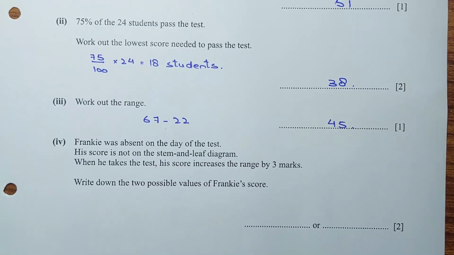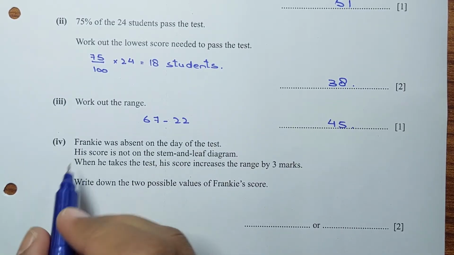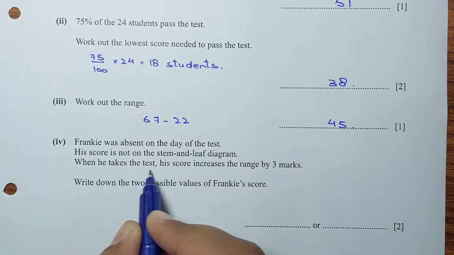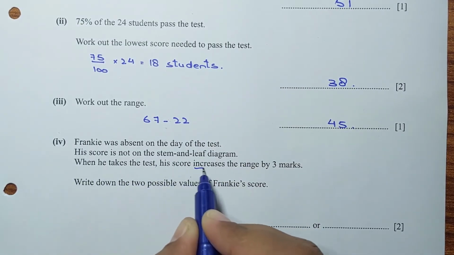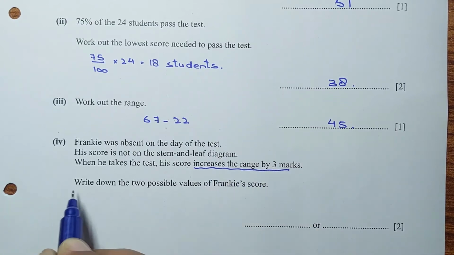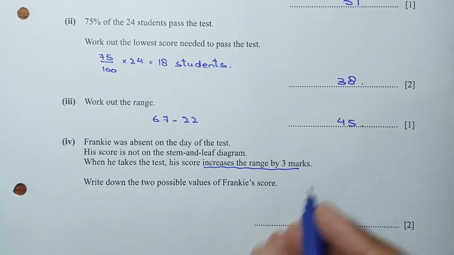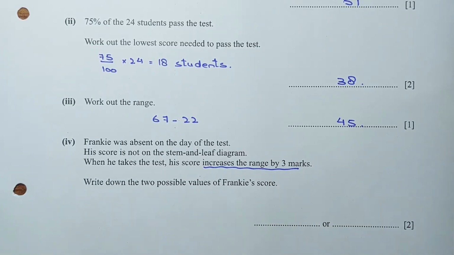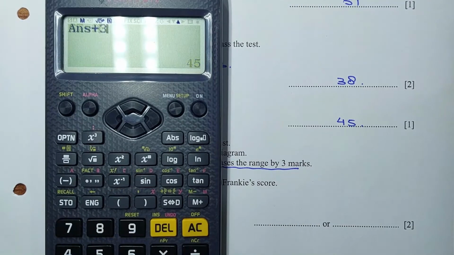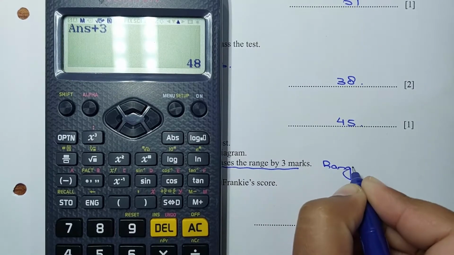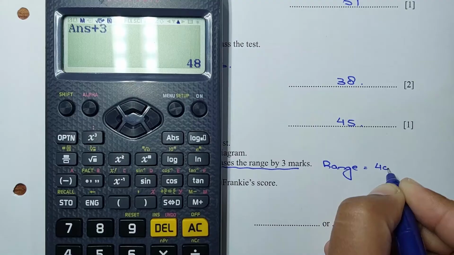Now for part 4, Frankie was absent on the day of the test. His score is not on the stem and leaf diagram. When he takes the test, his score increases the range by 3 marks. Write down 2 possible values of Frankie's score. The range is increased by 3 marks. So to 45, we have to add 3. So it means the new value of the range will be 48.